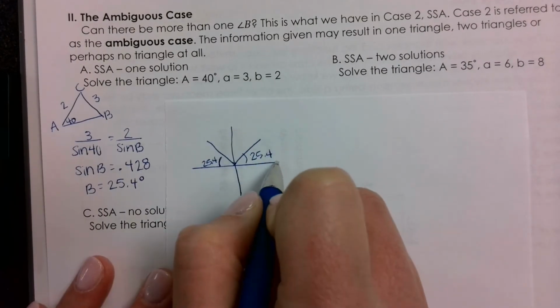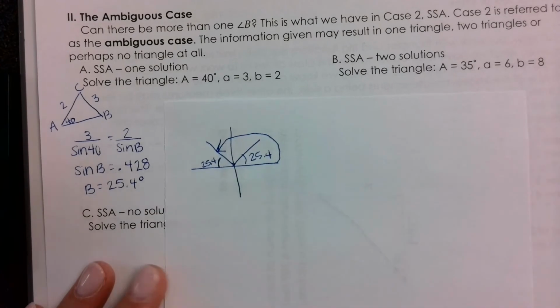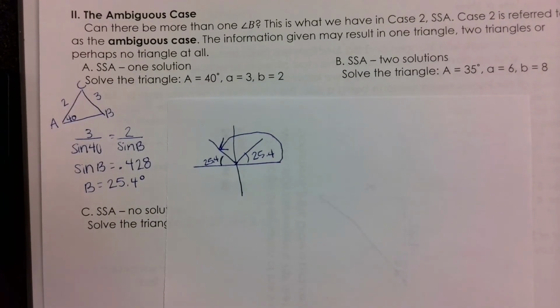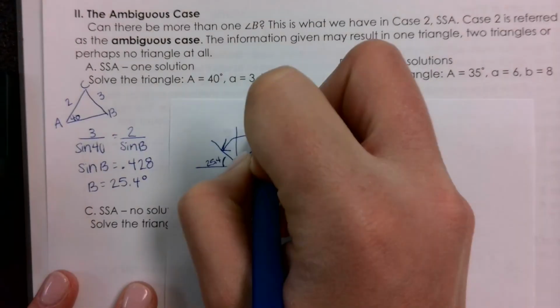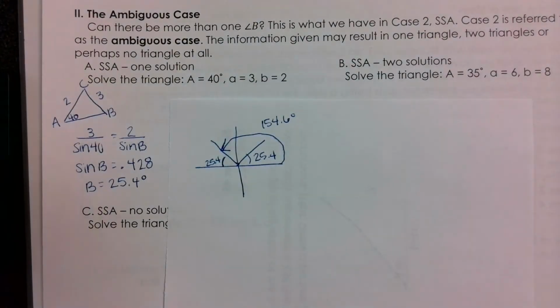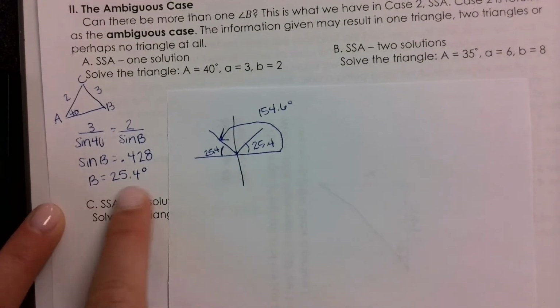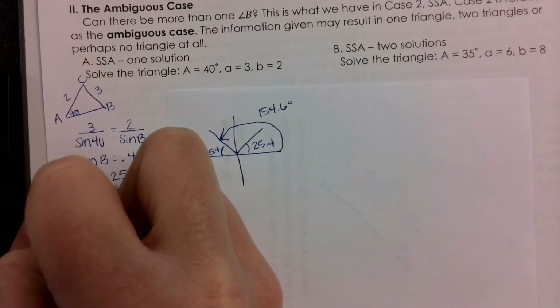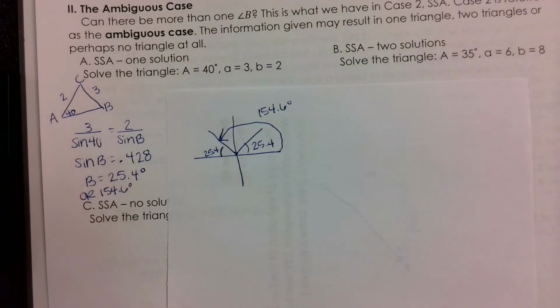So how would we figure out what that angle is all the way around this way? 180 minus 25.4. So what do we get when we do 180 minus 25.4? 154.6. Is that okay? So when we do that inverse sine, we know that B could be 25.4, or it could be 154.6. So we have to be prepared to handle both triangles depending on which angle we use there.